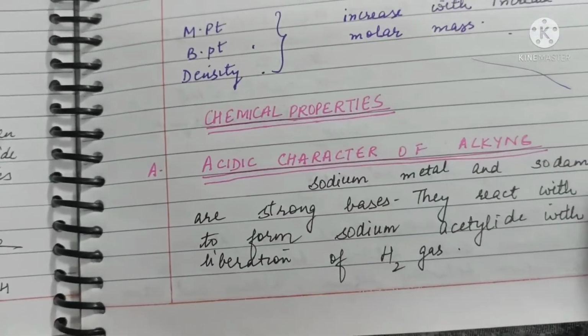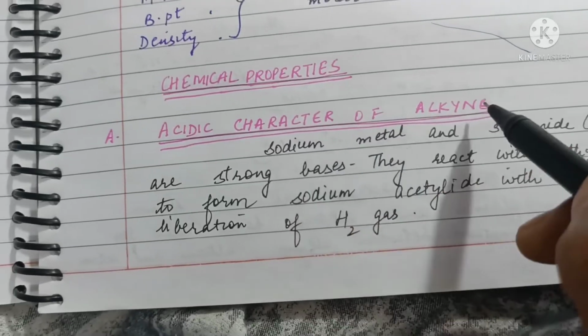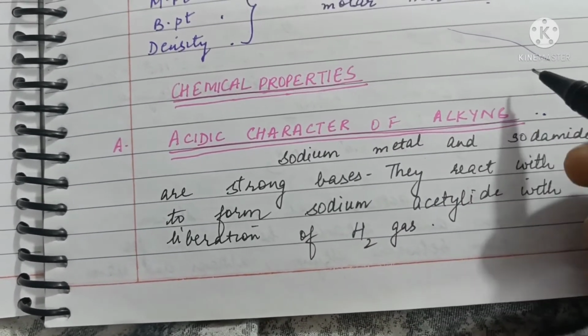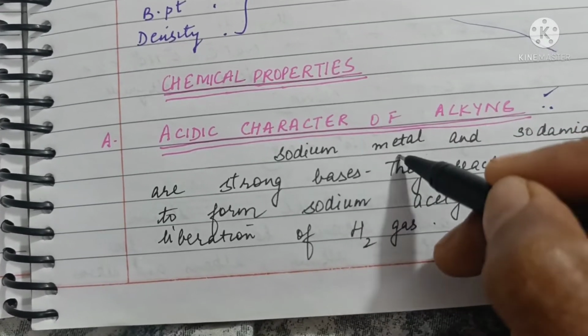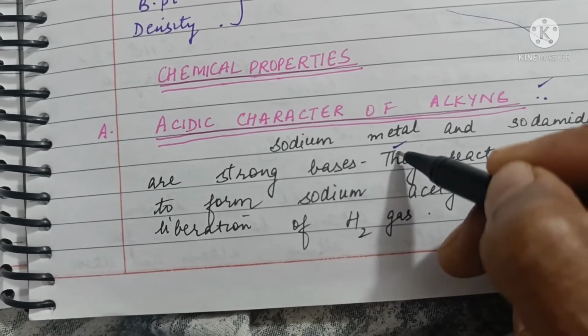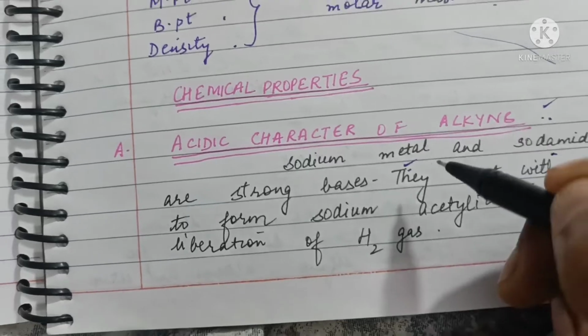Chemical properties of alkynes. First is the acidic character of alkynes. Acidic character can be seen because alkynes react with basic substances like sodium metal or sodamide.